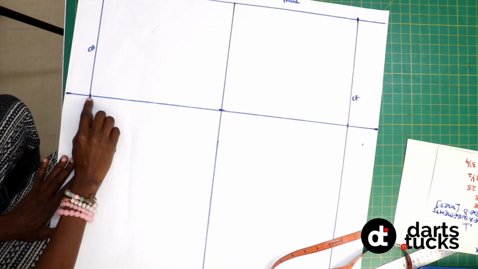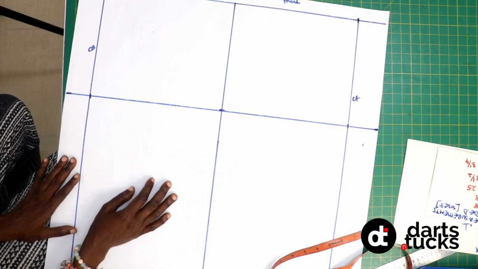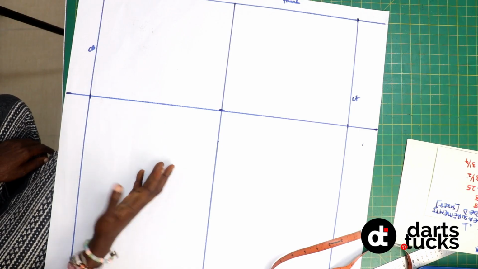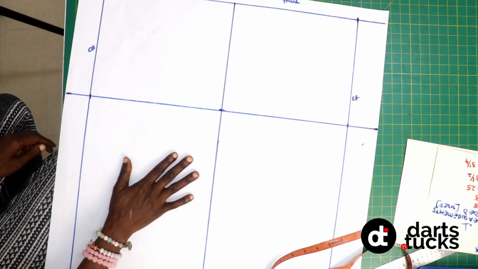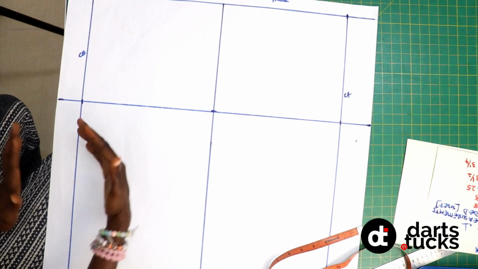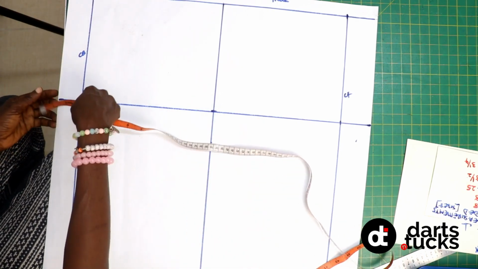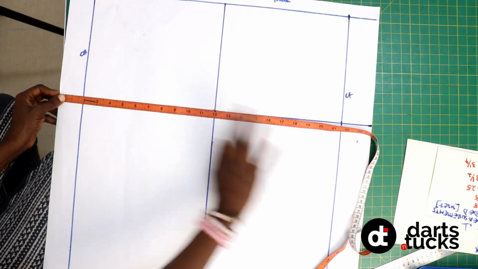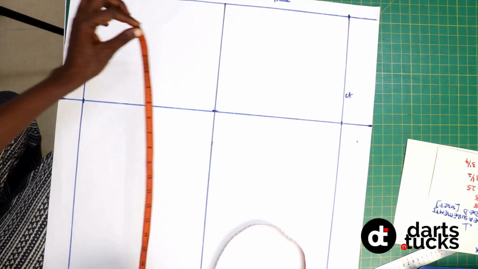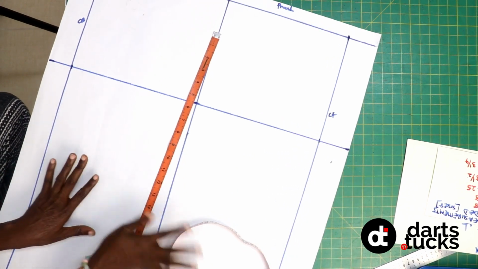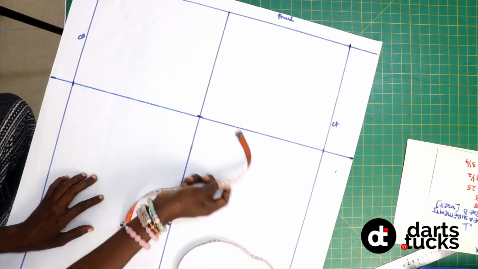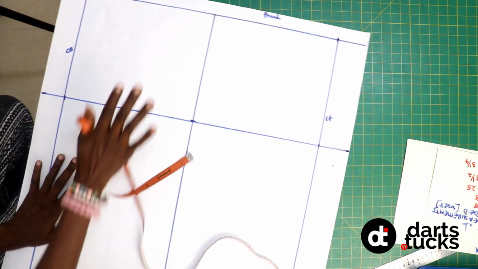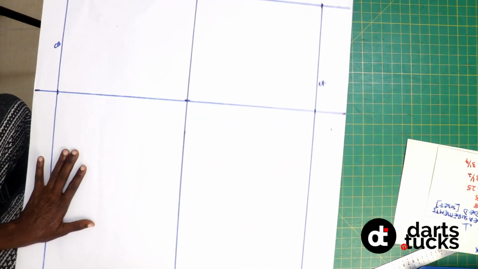So my back hip measurement is 9 3/4. I just rounded it up to 10, and 10 times 2 gave me 20. And then I added 4 inches just for space. So that gave me this 24 inches width for my paper. After doing that, I divided the whole paper into 2 equally. And that gave me 12 on each side. That's how I got this paper divided like this.